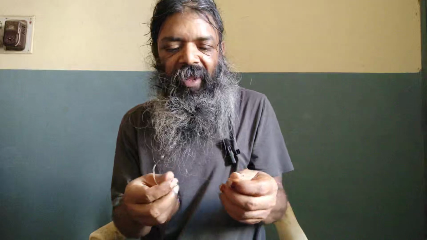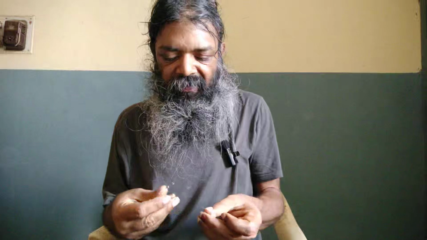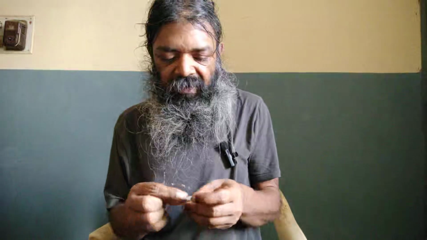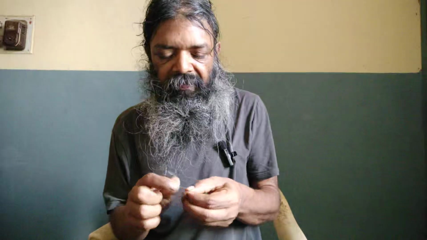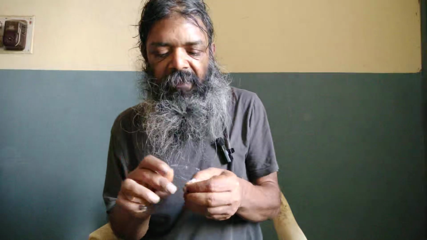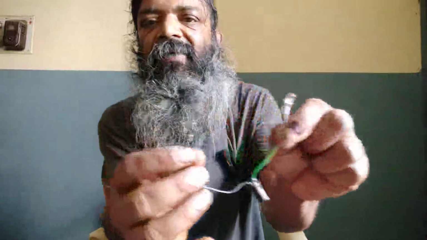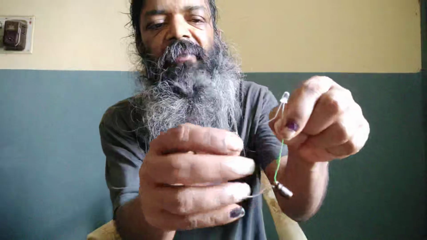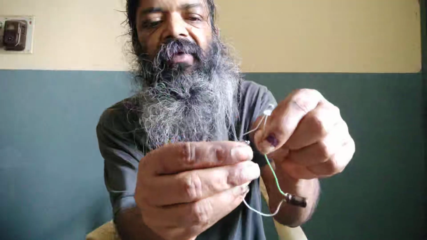The big leg is positive, I believe, and then it will discharge through the RC circuit. So this is an RC circuit, resistance and capacitor. The positive end will go here. Let's see if it really blinks. Now it should glow, because the capacitor is completely charged.